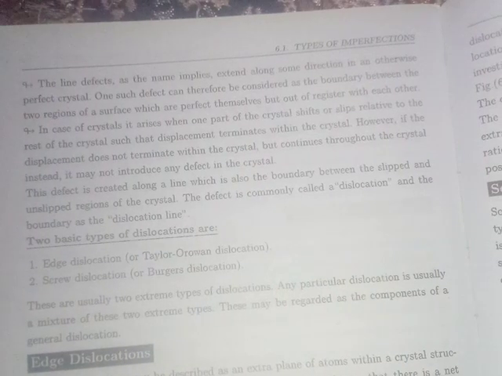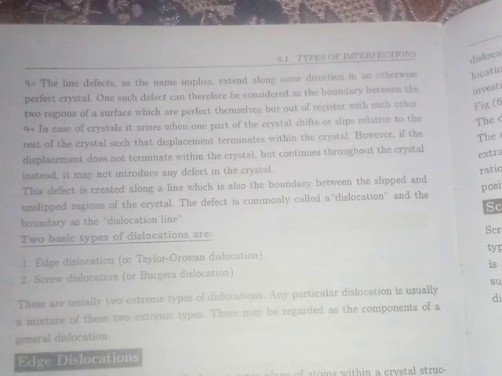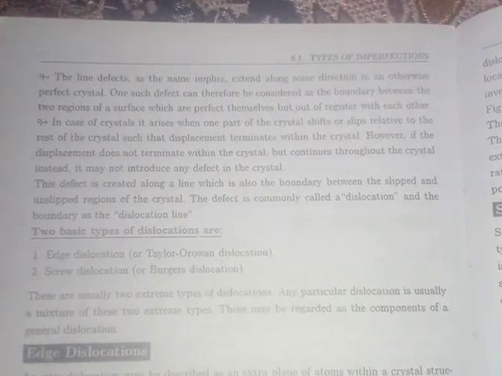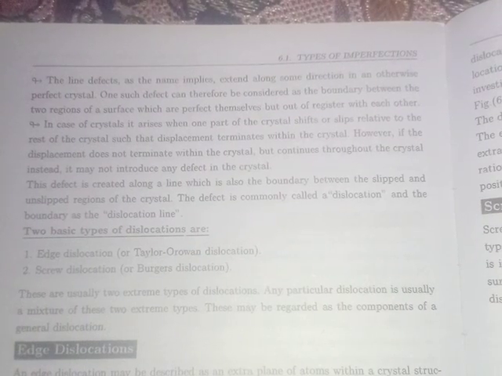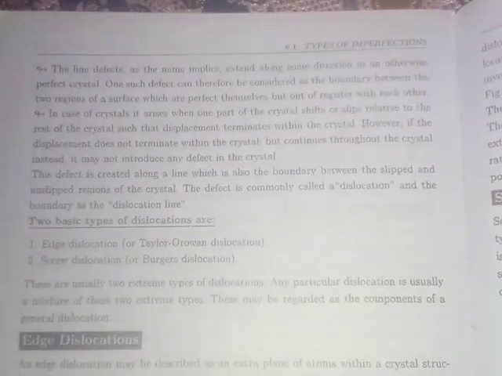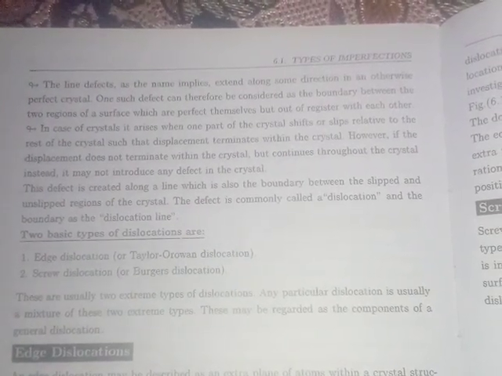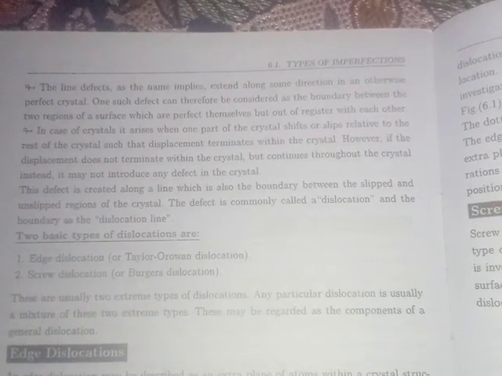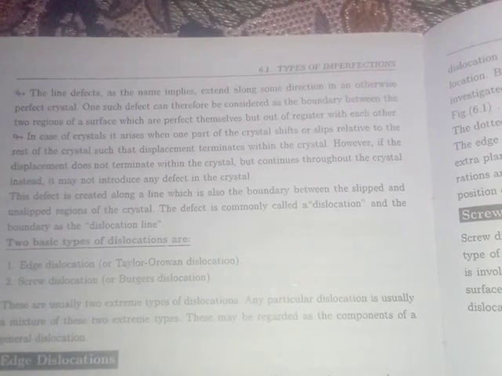The line defects, as the name implies, extend along some direction in an otherwise perfect crystal. One such defect can therefore be considered as the boundary between the two regions of surface which are perfect themselves but out of register with each other. In case of crystals, it arises when one part of the crystal shifts or slips relative to the rest of the crystal such that displacement terminates within the crystal.